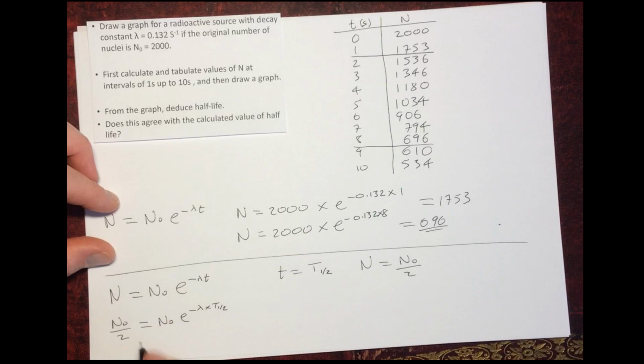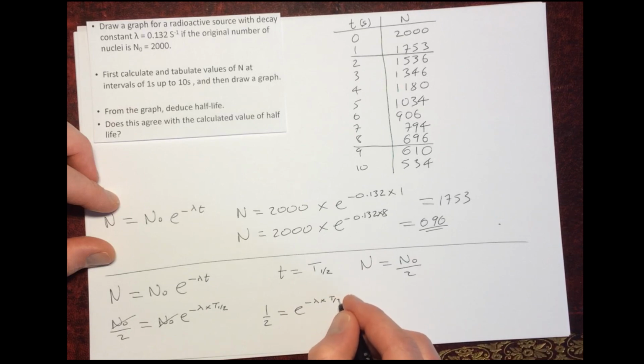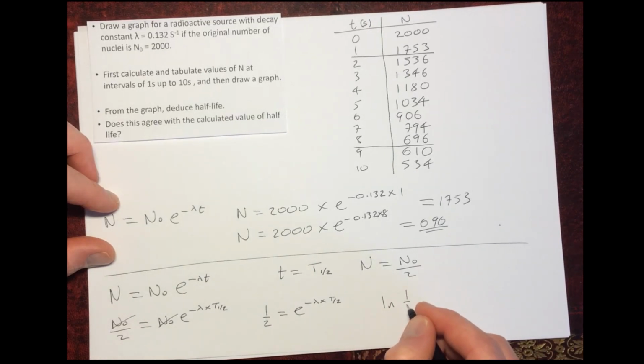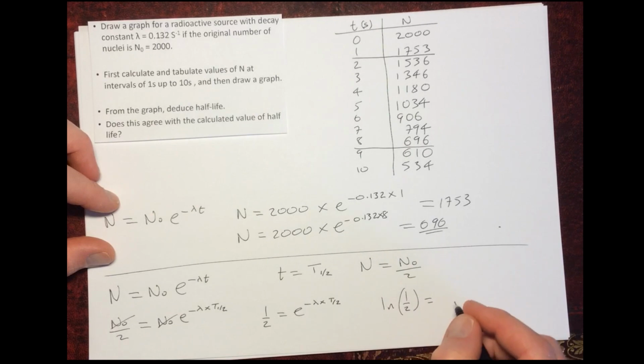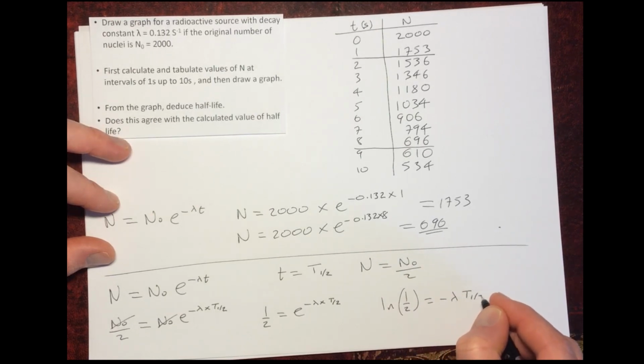When time is equal to the half-life, the original number of nuclei have decayed to half their value. So if we divide both sides by n naught, we can cancel those out, and you get a half is equal to e to the minus lambda multiplied by t half. What we can do then is natural log both sides of that. So ln of a half is going to be equal to minus lambda t half.